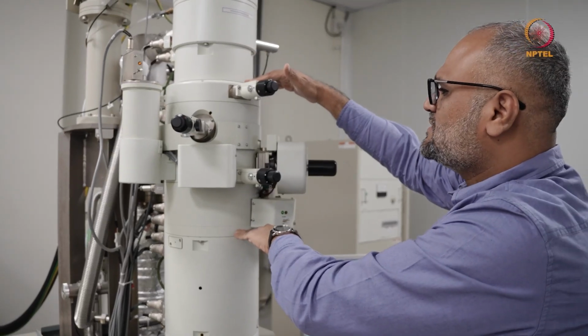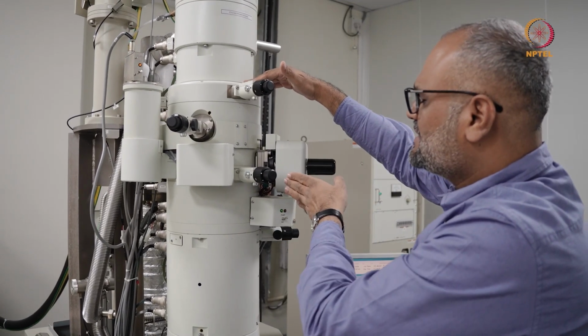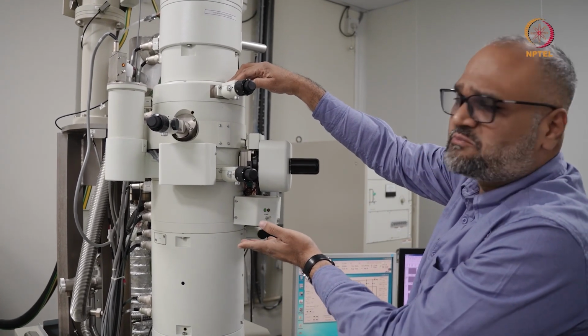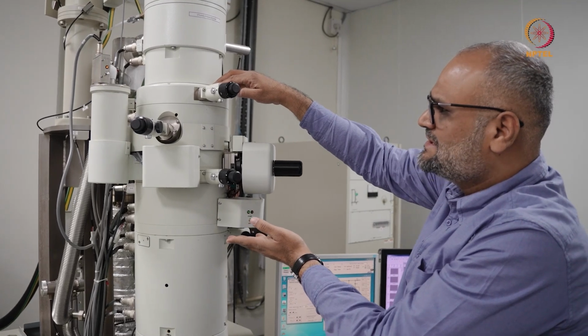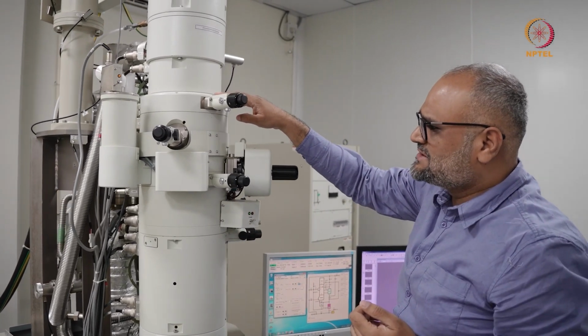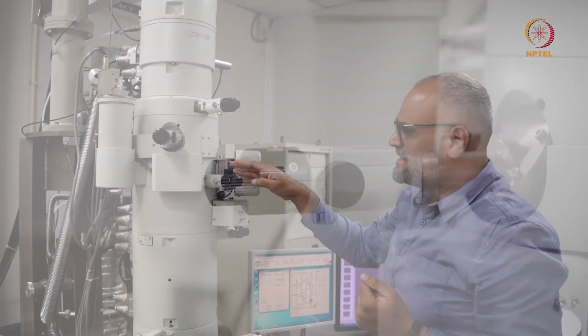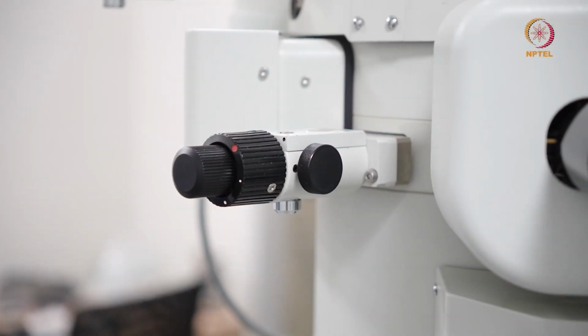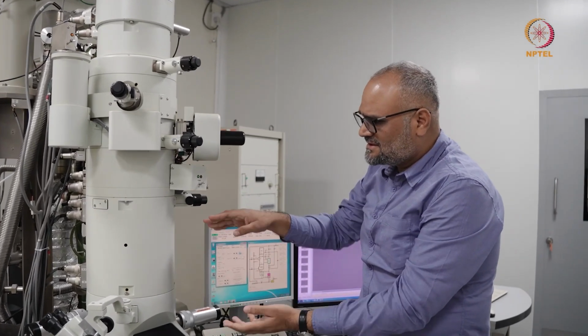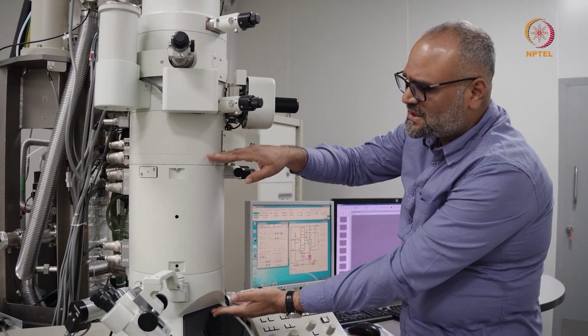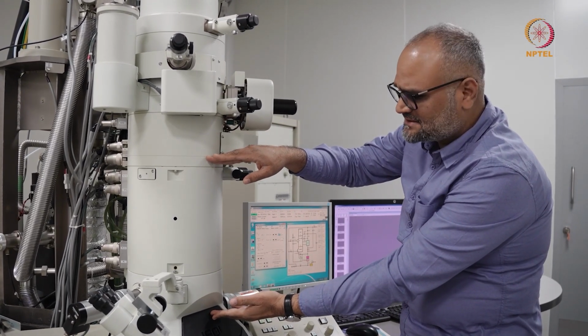In this microscope, you have a side entry holder, and over here you have a split pole piece type objective lens. What you see here is the condenser aperture. Here is a hard X-ray or shielding aperture, and this is your objective aperture. If you go a little down, all over here is where you have your projection lenses.